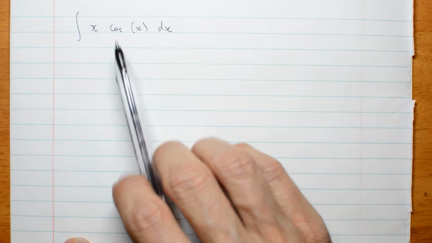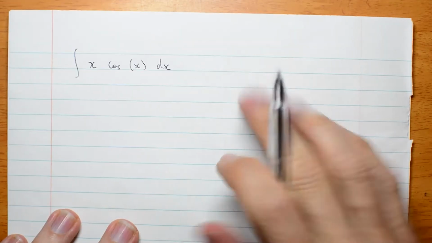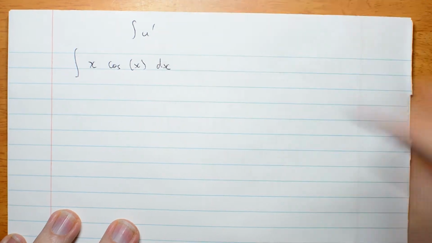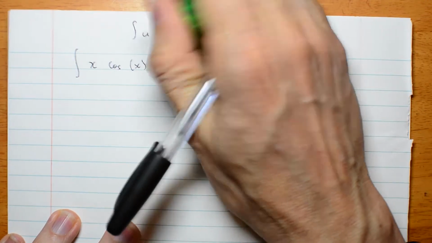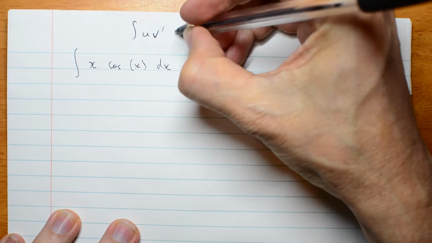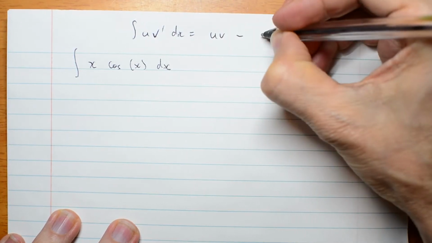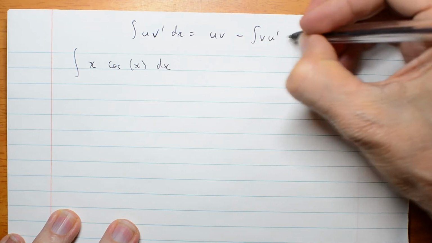The rule for integration by parts says, maybe I should write that at the top, the integral of u v dashed is equal to uv minus the integral of v u dashed.